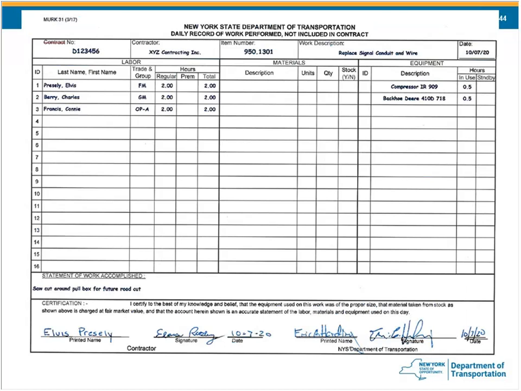The equipment used on this work was the proper size. The material taken from stock shown above is fair market value, which they don't know. And the account herein is shown an accurate statement of labor, material, and equipment on this day. The inspector is not guaranteeing this will be paid. They are only stating that this was the labor, material, and equipment used on this day.